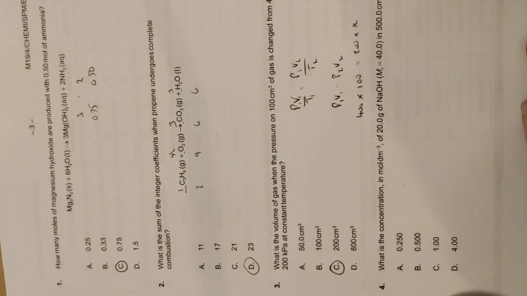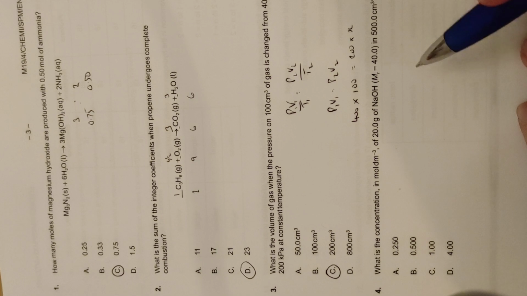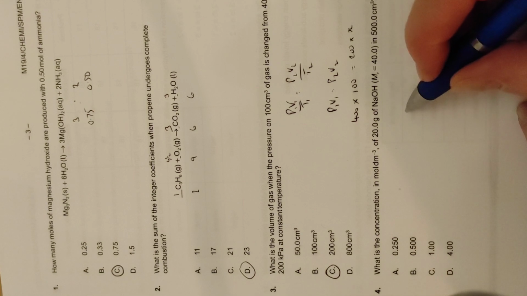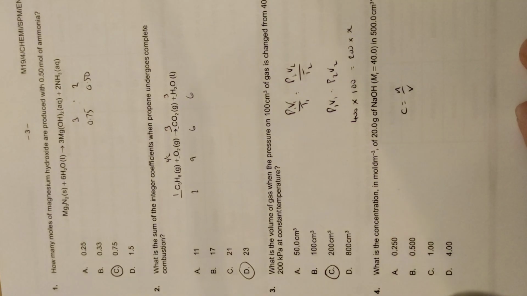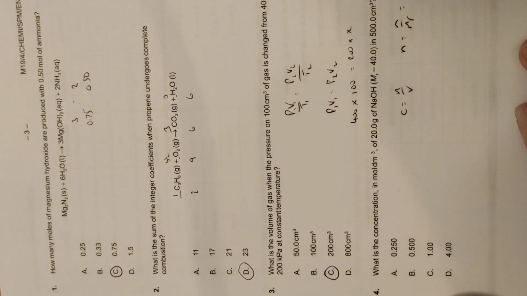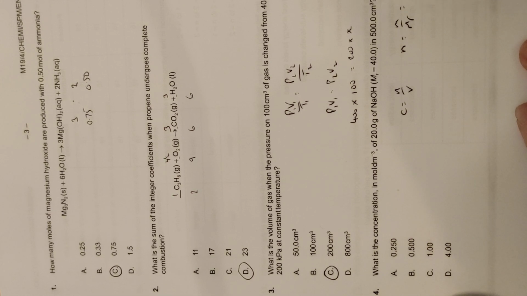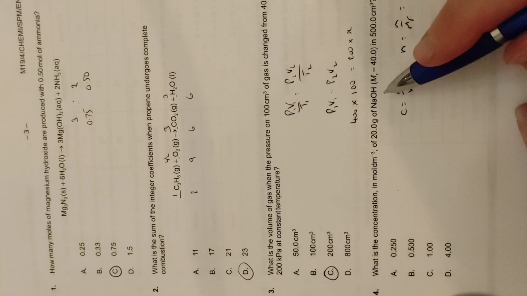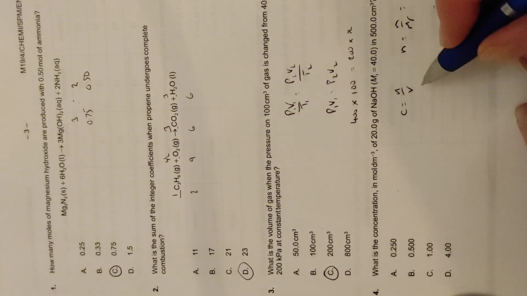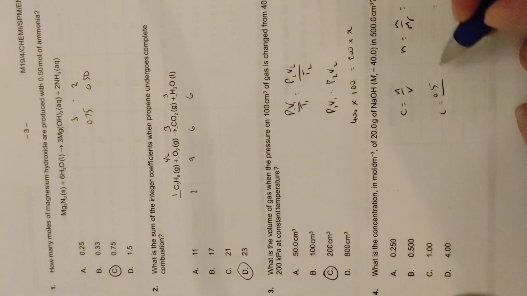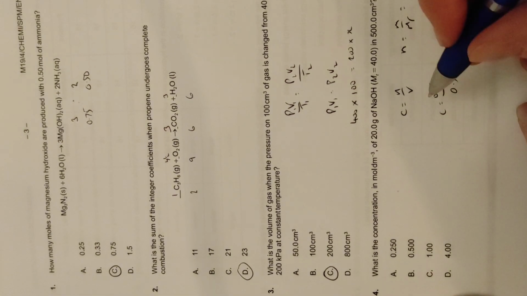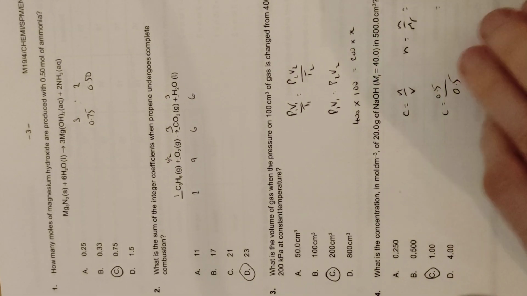Okay, what's the concentration in moles per decimetre cubed? Well, 20 grams of sodium hydroxide in 500 centimetres cubed. So the first thing we want, so concentration equals n over V. Number of moles equals m over Mr. So in this case equals 20.0 over NaOH, which is 23, 24 plus 16, that's 40. So that's 0.5. So therefore concentration equals 0.5 over volume in decimetres cubed, so that's over 0.5. So that is a concentration of 1 mole per decimetre cubed.